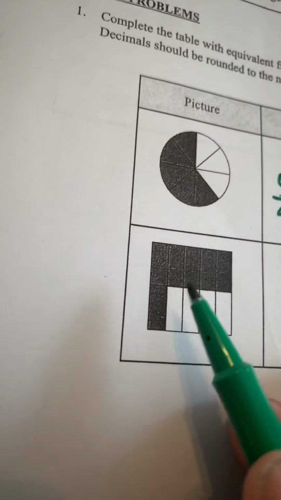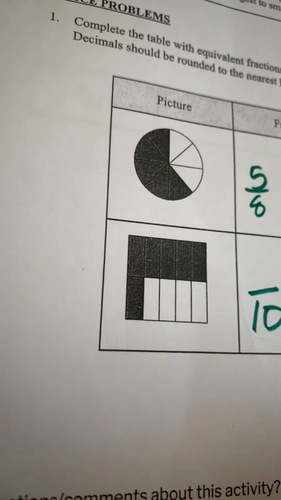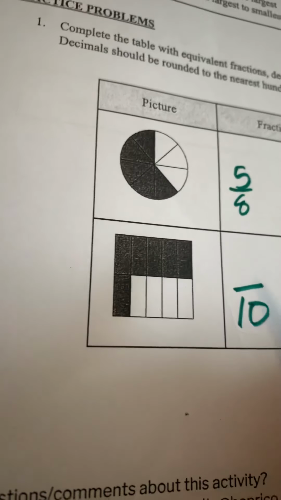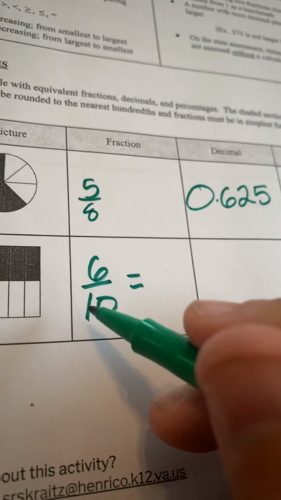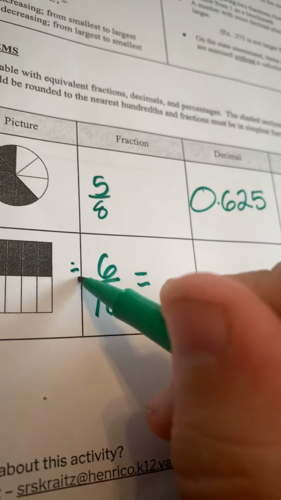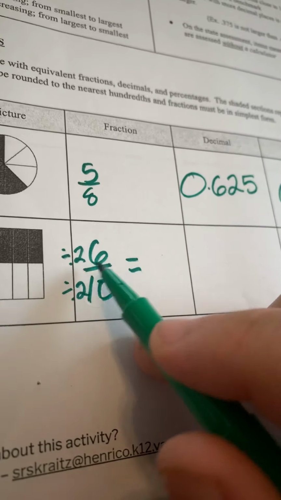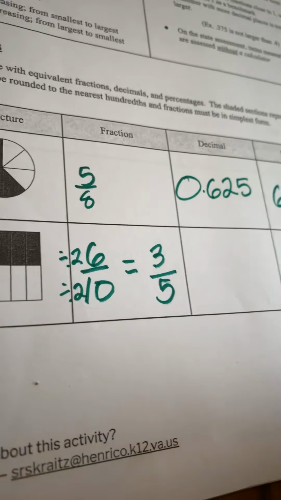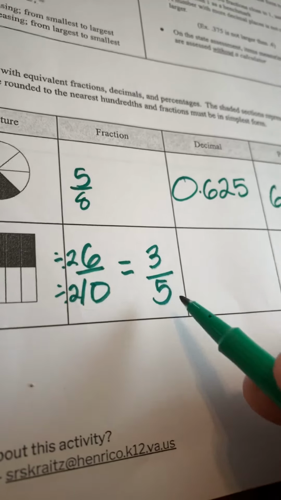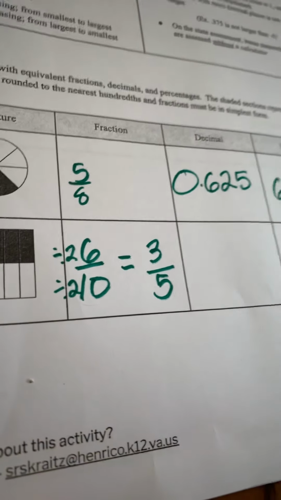All right, so next picture, 5, 10. So out of 10 places, 1, 2, 3, 4, 5, 6 is colored. But again, my directions say I need to put it in simplest form. Okay, so I can simplify this down. I can divide both of these by 2 because they're both even. 6 divided by 2 is 3. 10 divided by 2 is 5. Both of these are prime numbers, and I can't go any lower. Okay?